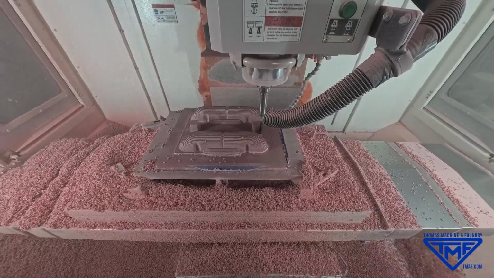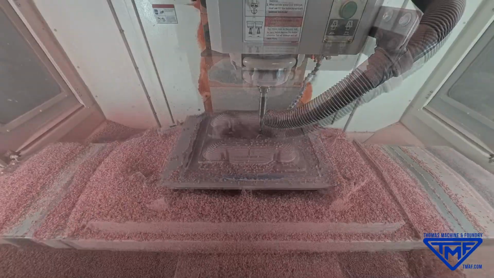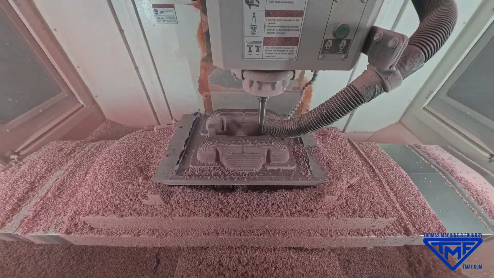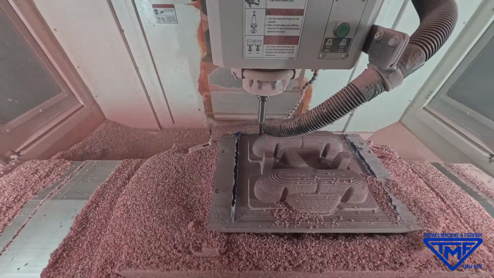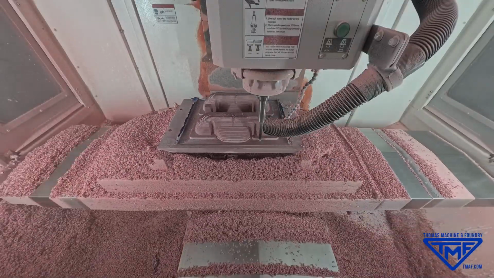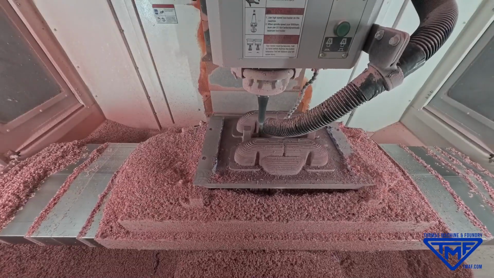Even though this process creates a large amount of material removal, the machine is designed to contain it. The CNC is fully enclosed and connected to a dedicated vacuum system that removes airborne particles and urethane dust. This keeps the surrounding work area cleaner and helps maintain a safer, more controlled manufacturing environment.